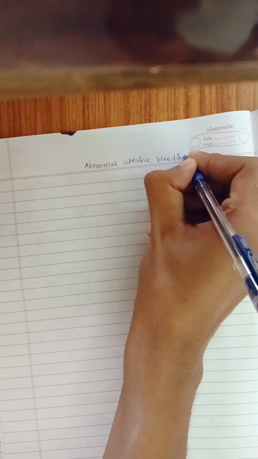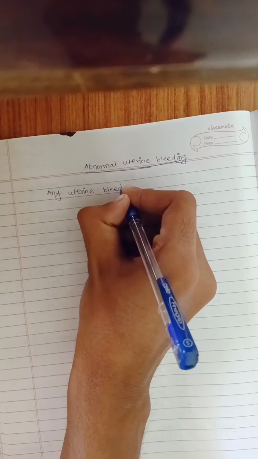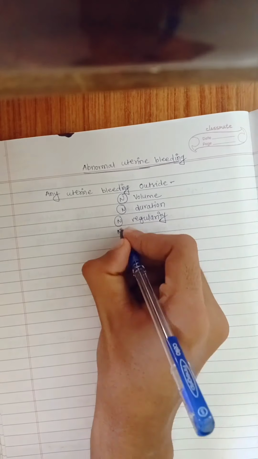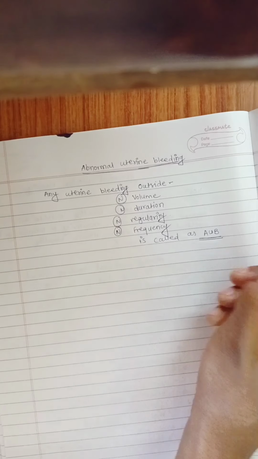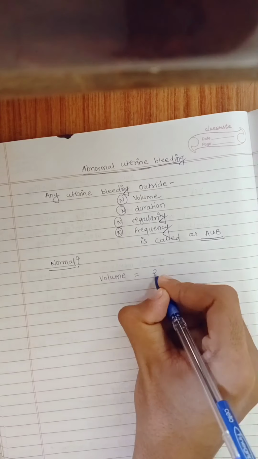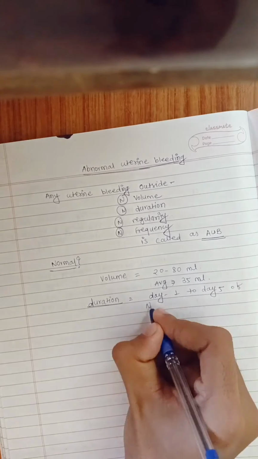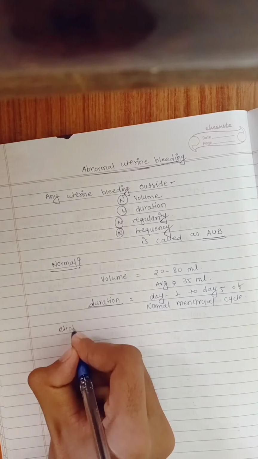Abnormal uterine bleeding. Any uterine bleeding outside the normal volume, normal duration, normal regularity and normal frequency is called abnormal uterine bleeding. So what is normal? Volume is 20 to 80 ml, average being 35, duration is day 1 to day 5, normal menstrual cycle.